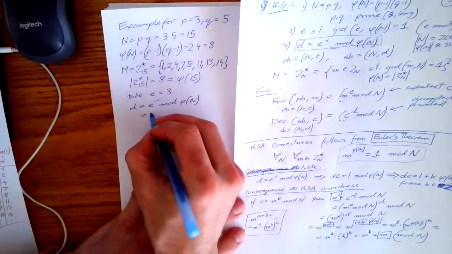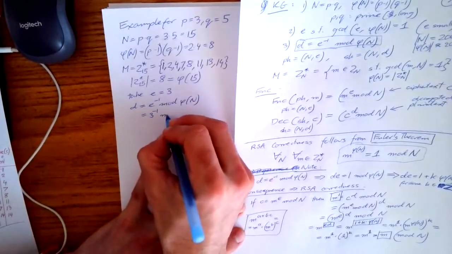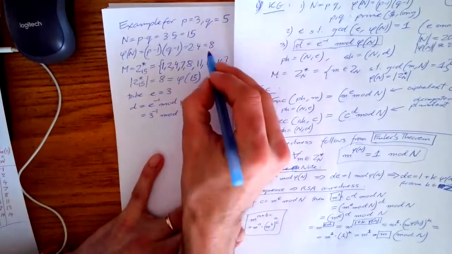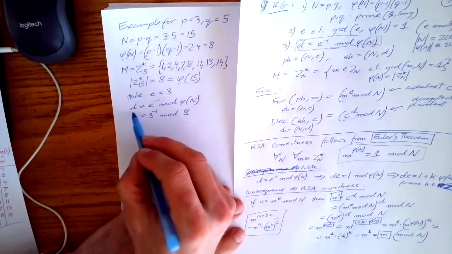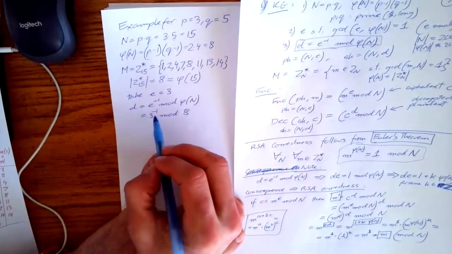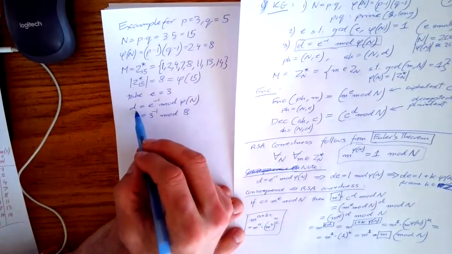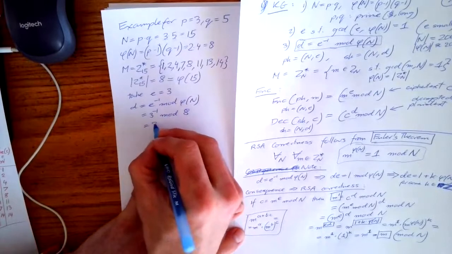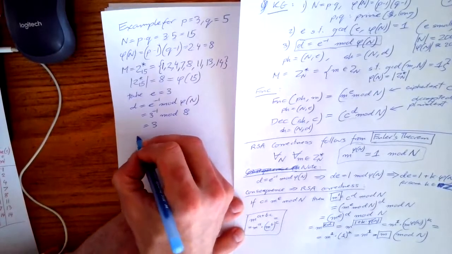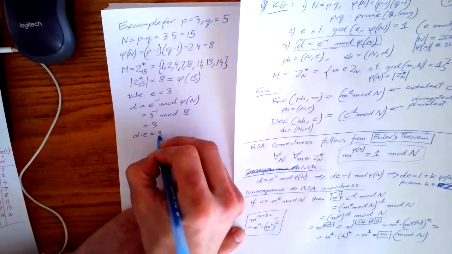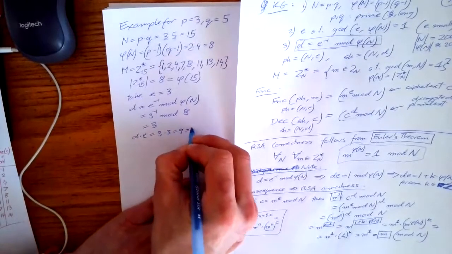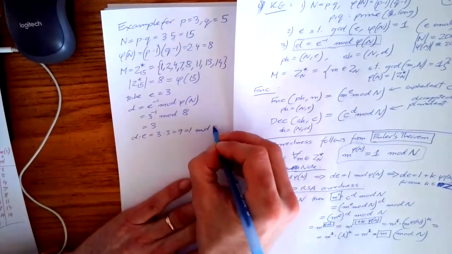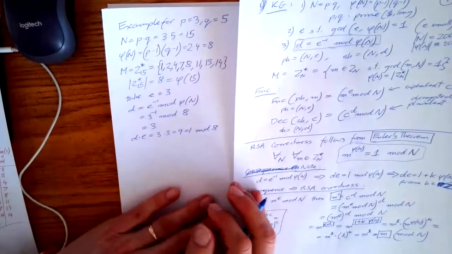But for our numbers, this is the inverse of 3 mod 8, because that's what phi of n is. So what is such a thing that if you multiply 3 by it, you get 1 mod 8? Well, I can tell you it's 3, right? Because d times e is 3 times 3, which is 9, which is 1 mod 8. So it's a simple guess.